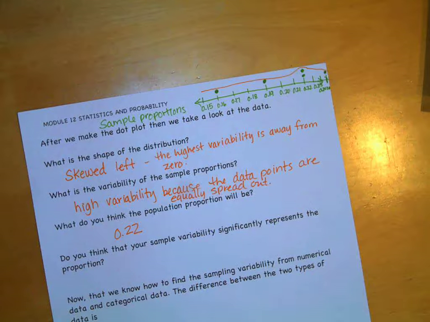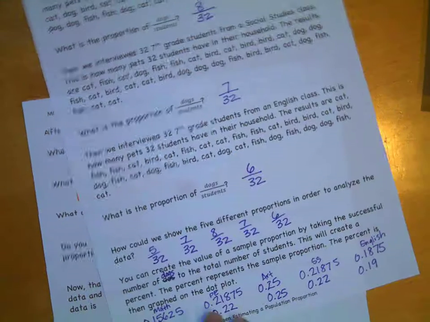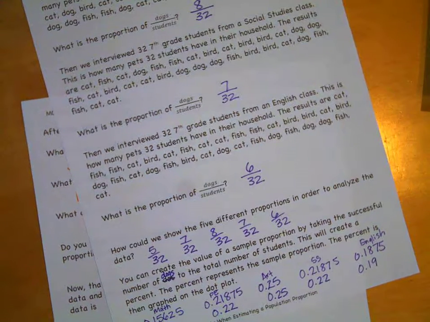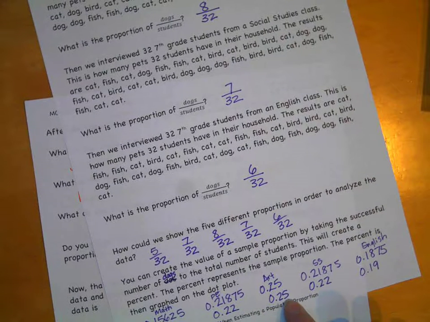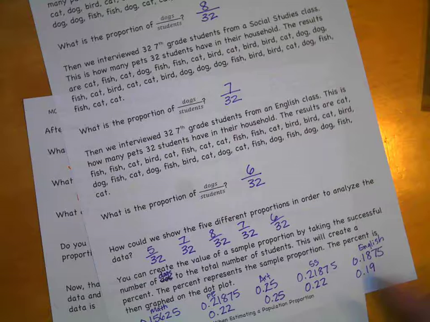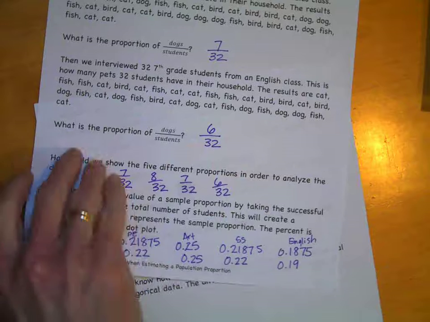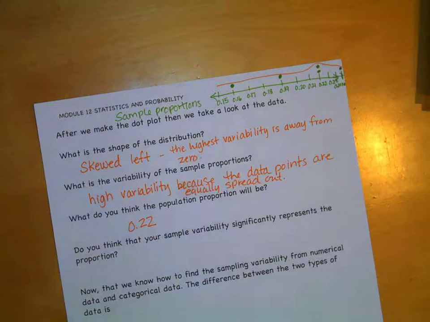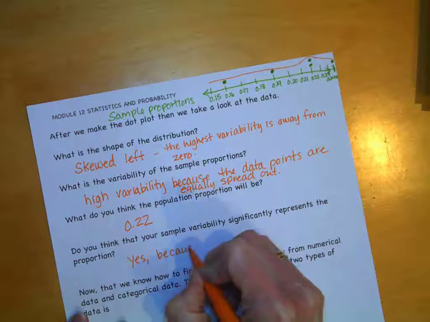I don't know if I could say yes. I don't know that I could say that it significantly represents our population proportion because it's 22%. And if you look at this, we figured out that in the math class, it's only 16%. In the PE class, it was 22%. In the art class, it was 25%. In social studies, it was 22%. And in English, it was 19%. So, you know what? Looking at those 5 samples and all of them being right around that area, maybe it is. So I'm going to say yeah.